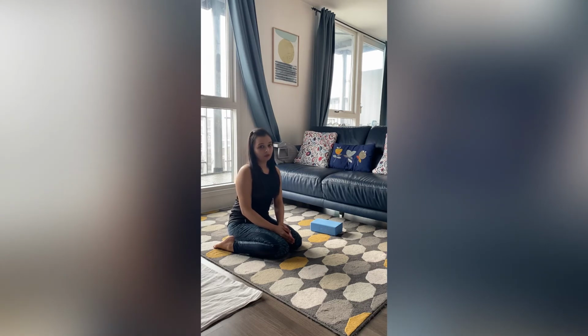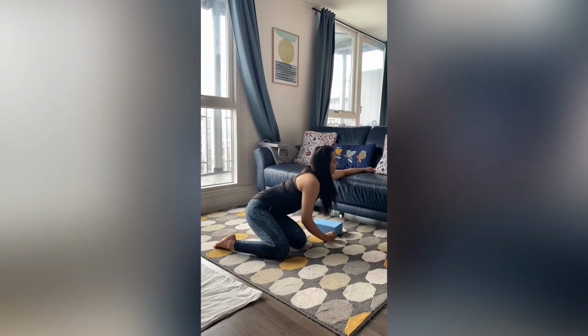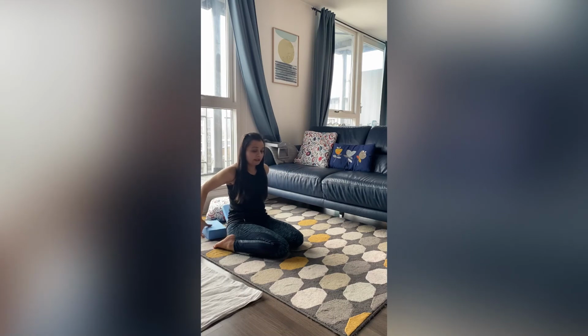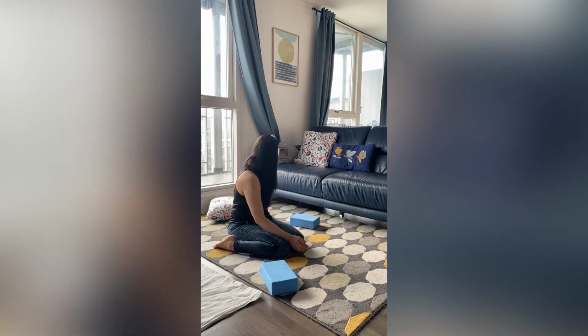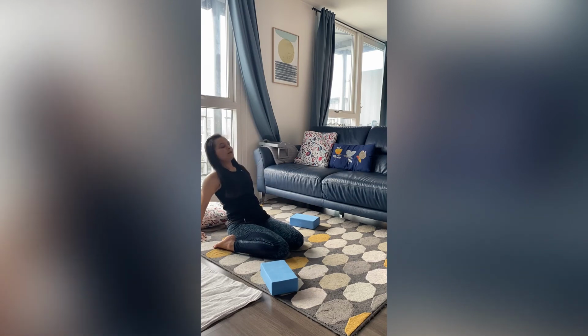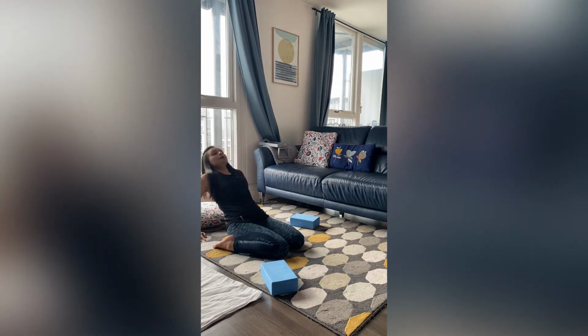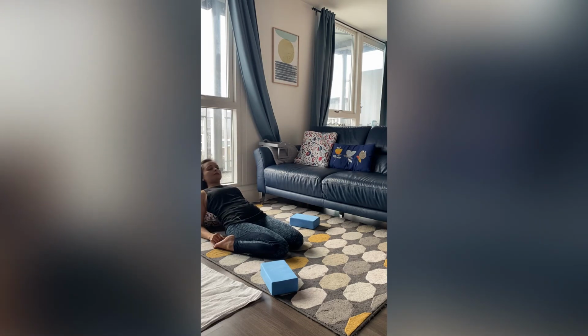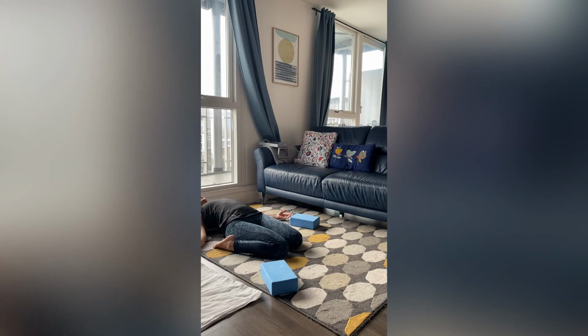Alright, the third modification, if you want to make it even more challenging, I would say either use your blocks and lie on them, or maybe place a bolster or a pillow like this. Before lying down completely, place your hands and see how far you can go first. Maybe bend your elbows and come down to your forearms. You may want to stick here. If you want to go all the way down, maybe lie down on a pillow. Maybe take your hands away. Okay?